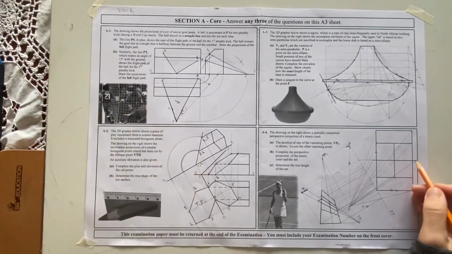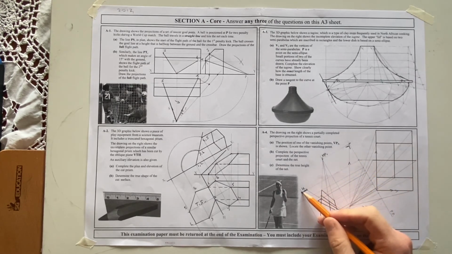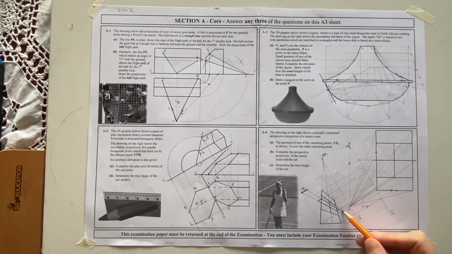So basically we have to extend it out first to hit the picture plane so that it appears the true height. We take it down to the ground line, and then we can join our vanishing point through it to get our height as a result. So hopefully that video helps anybody who's been stuck on any of those questions.